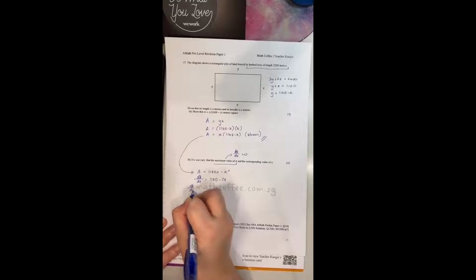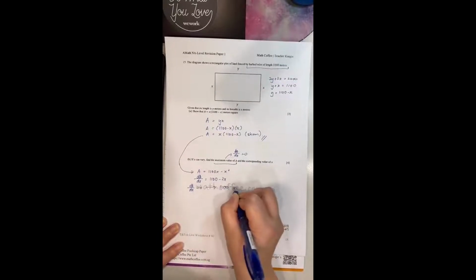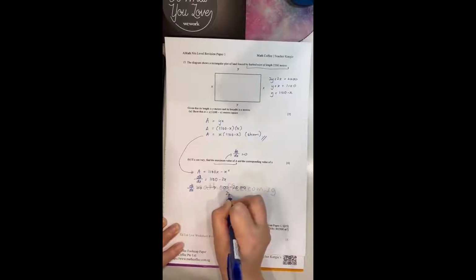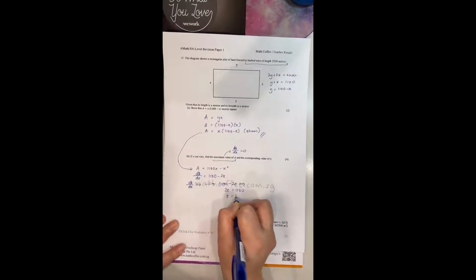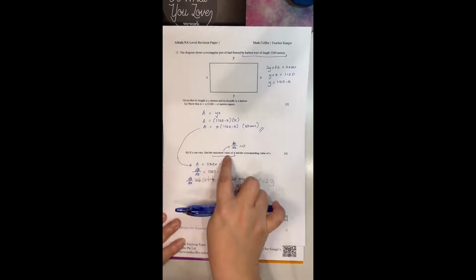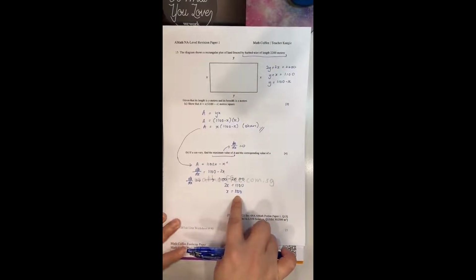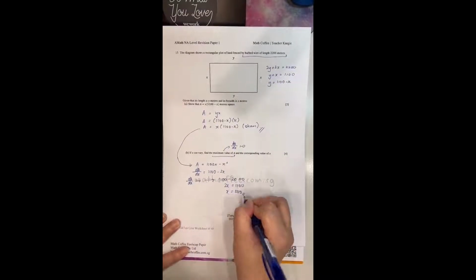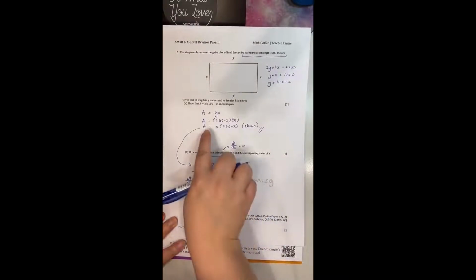So you have to put dA/dx equals 0. 1100 minus 2x equals 0. 2x equals 1100, x equals 550. See, they ask you to find the maximum value. I already got the corresponding x. I want to find the maximum, so I simply need to sub this into my A.